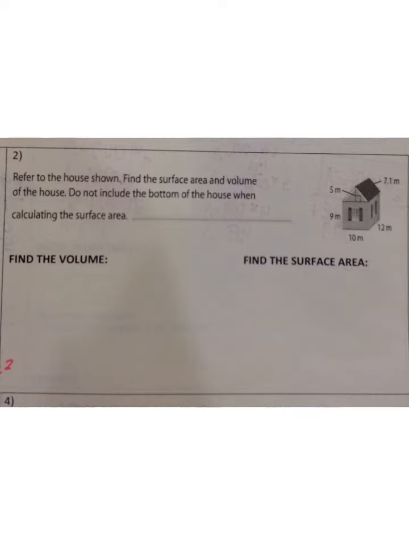Number 2, refer to the house shown. Find the surface area and volume of the house. Do not include the bottom of the house when calculating surface area. So right there, do not include the bottom of the house. First you'll find the volume, a composite 3D figure, so divide it up into 2 different figures. And then you're going to find the surface area. So first input your answer for the volume. Second, choose your answer for the surface area.